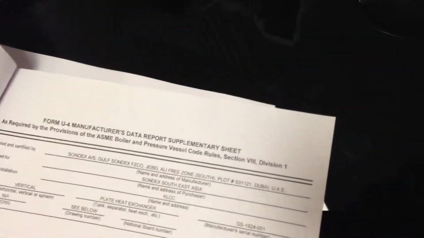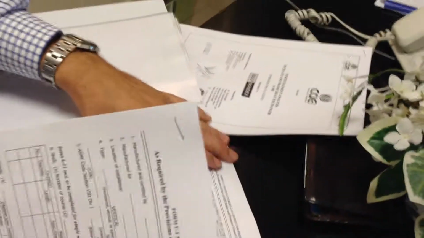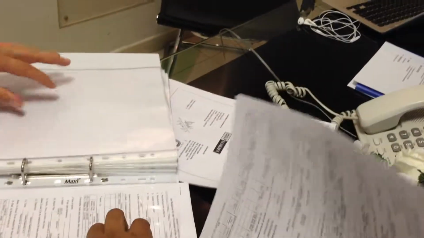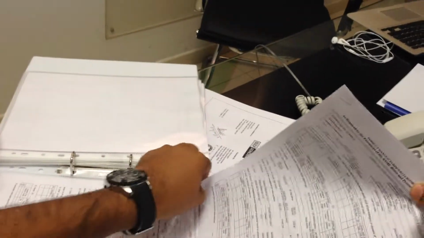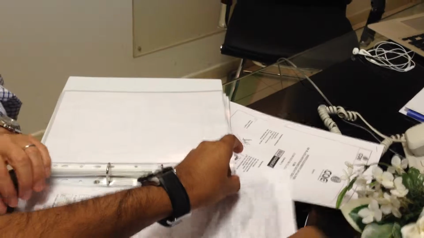Who makes this document? This belongs to Sondex, the manufacturer. It's signed by the AA. Okay, that's a good report. That's all the documents.